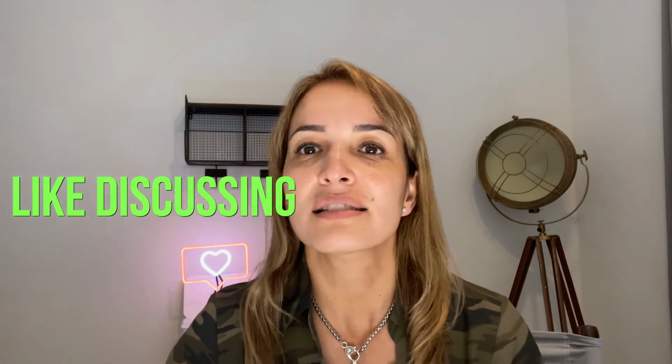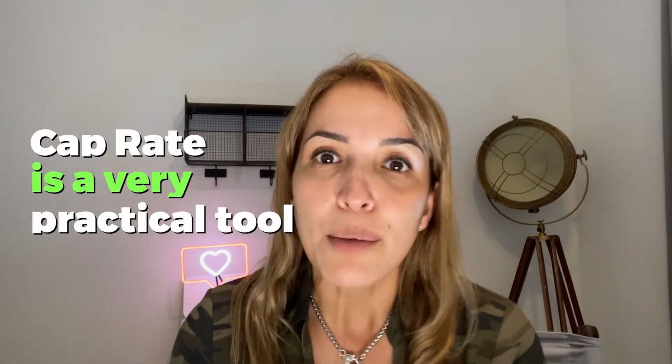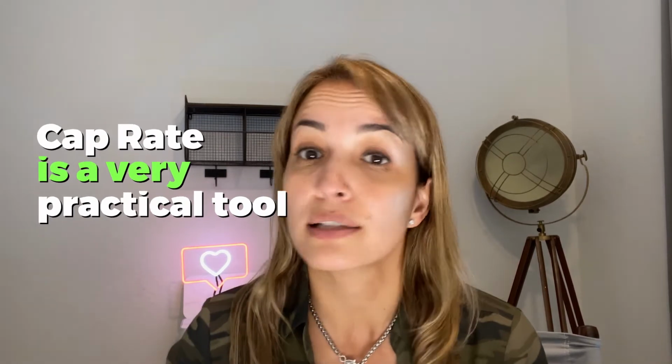So far, the idea of a cap rate may seem like discussing heart surgery, but don't worry, it's just a number in a report that measures an abstract concept called risk. We all know that word, and it's very important when we are investing. But in reality, a cap rate is a very practical tool.